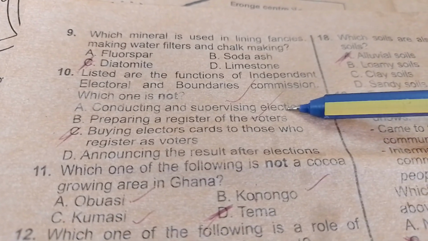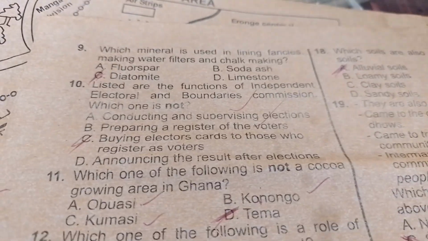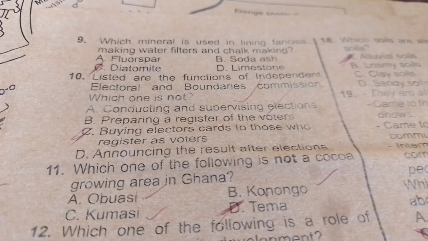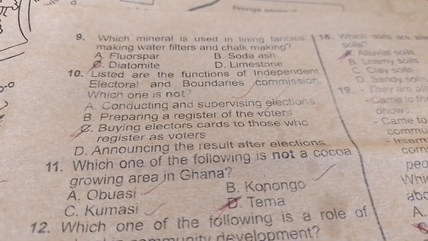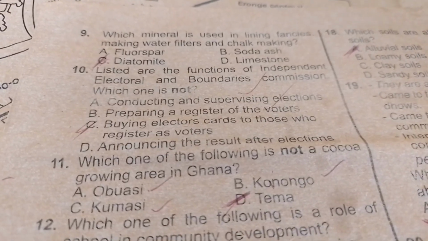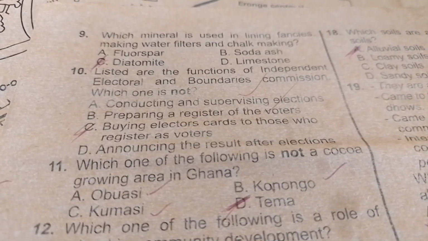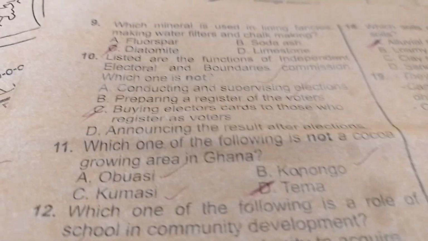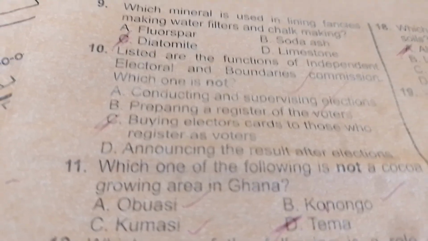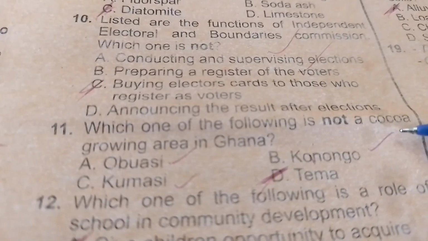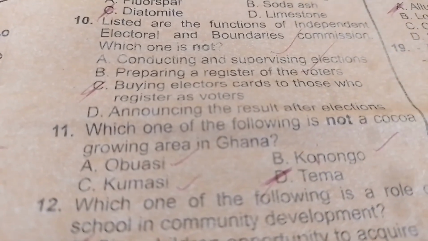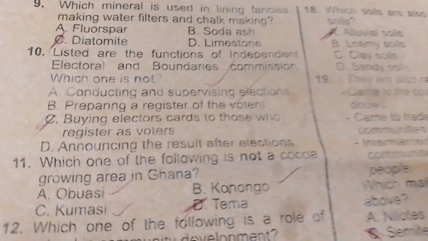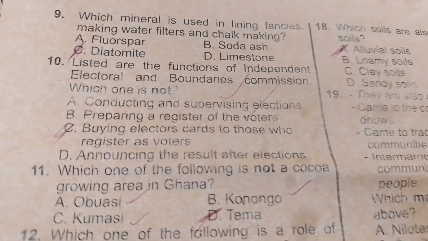Number 2, preparing a register for the voters. Remember, before we go for an election, the register must be reviewed. Those members who have died will be removed from the register, and the new applicants who have attained the age of 18 are also allowed to be recruited. So buying electors' cards for those who register as voters, we don't do. It's illegal. Announcing the results after elections, of course, yes.